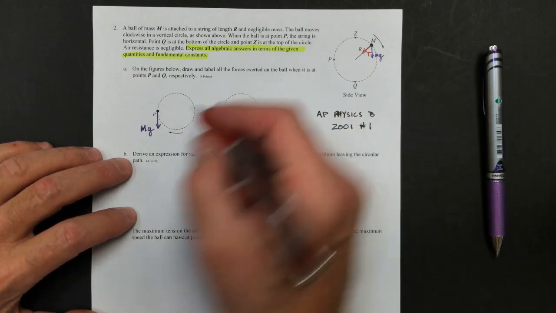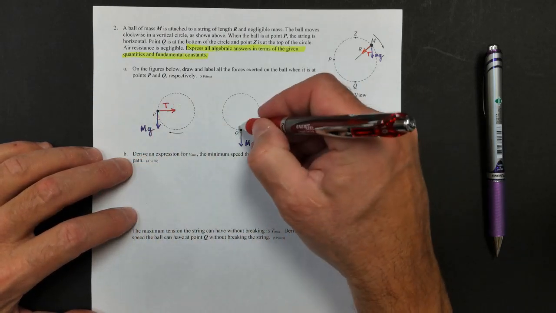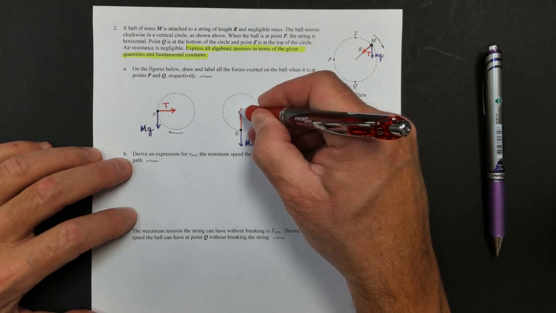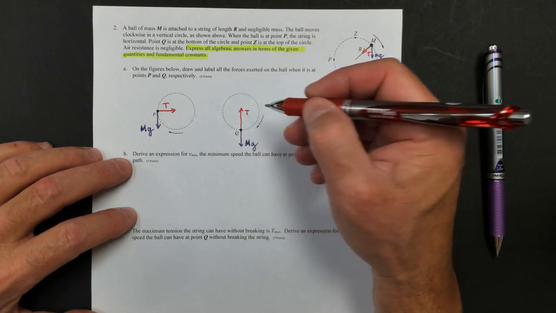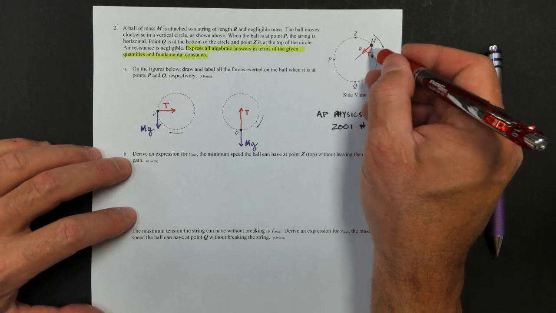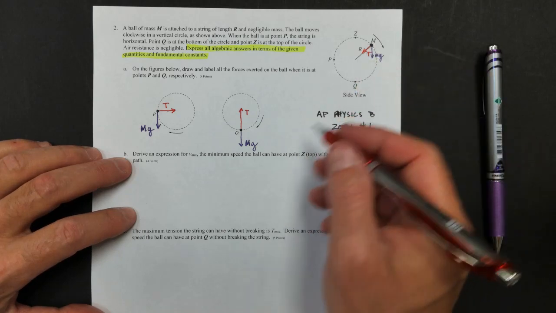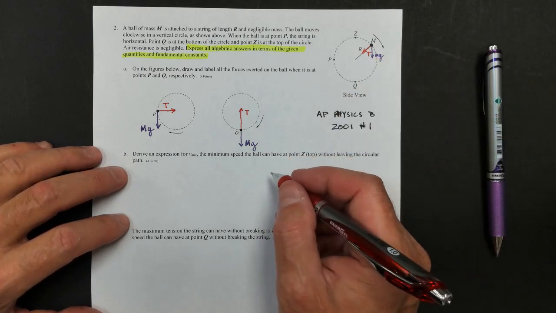Because it's on the end of a string, there's also a tension force that always points inward toward the circle. How do we know it's always pointing inward toward the circle? Because someone is holding this string in the middle, so it's got to be pulling towards where the person is holding it, or where it's being fixed somewhere in the center.